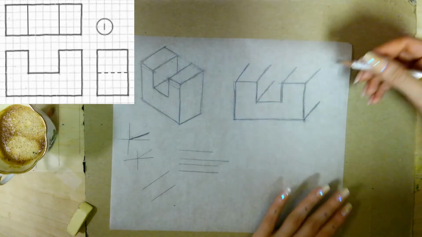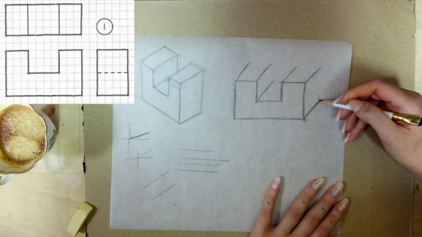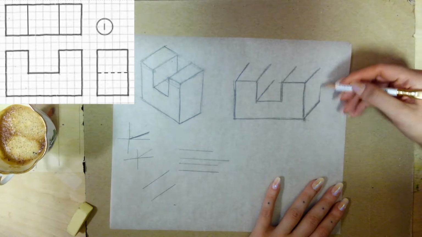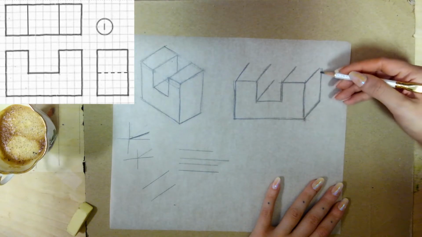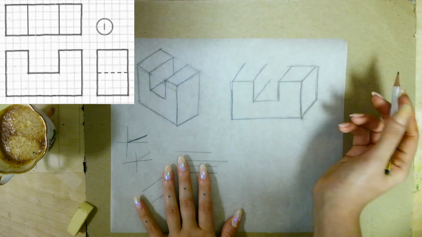And then once I have that depth established, oftentimes what I'll do is measure the depth on just one of those edges, and then I can just project up and straight over.